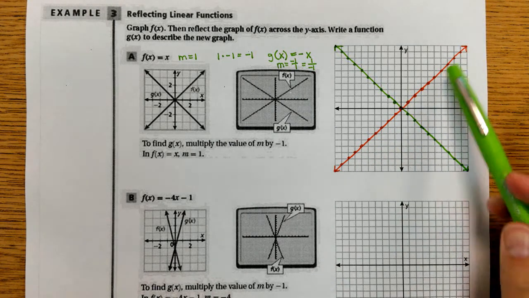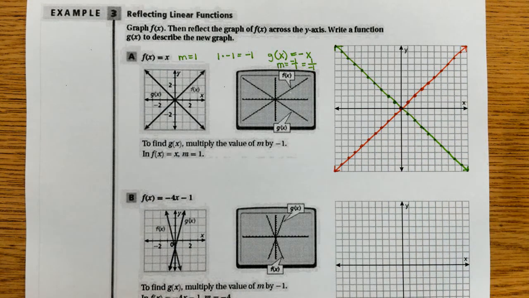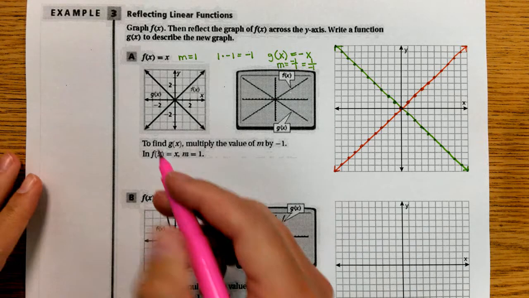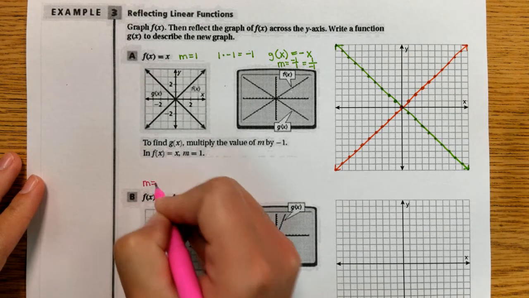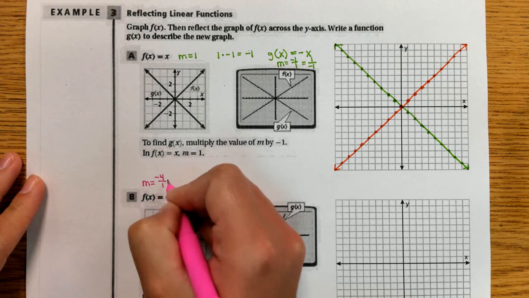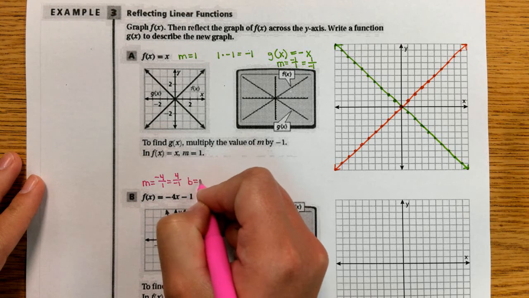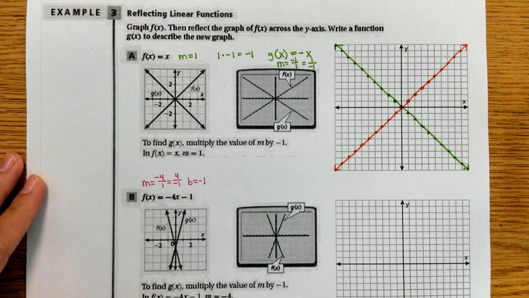So f of x was the orange, and then we reflected it across the y-axis to get our g of x. Now we're going to do the same thing in B. We have f of x equals -4x minus 1. First I'm just going to graph that. Our slope is -4 over 1, or we could write that as 4 over -1, and our y-intercept b is -1.